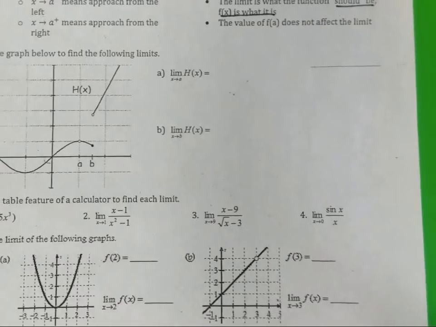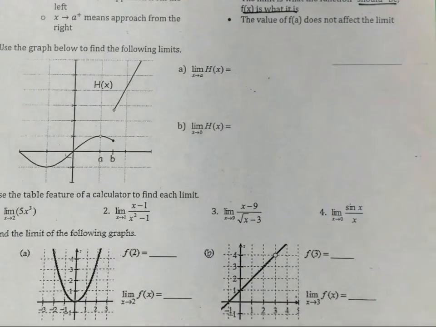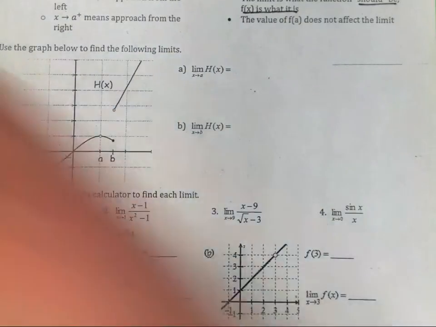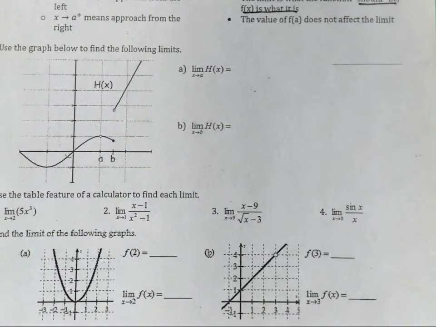All right, so let's look at this right here. Okay, let's say we have some number a right here. And it says the limit is, let's say it together, x approaches what? a of h of x. Okay, so I got a right here. Did I have that positive or negative sign anywhere?